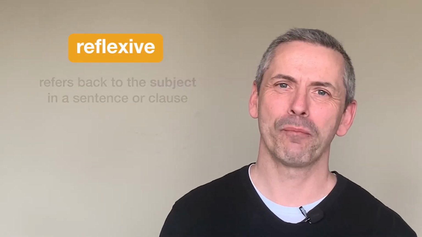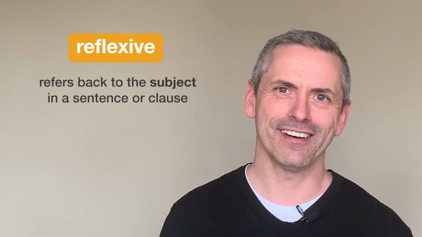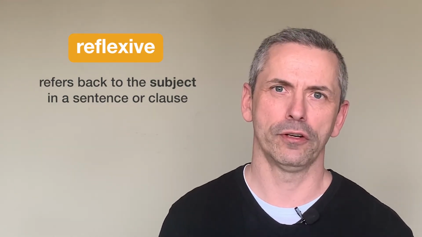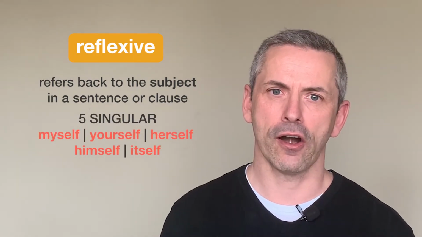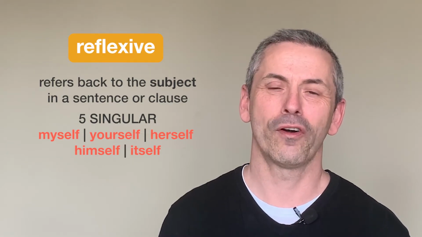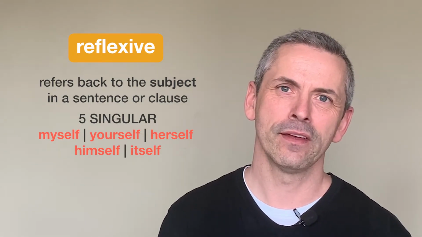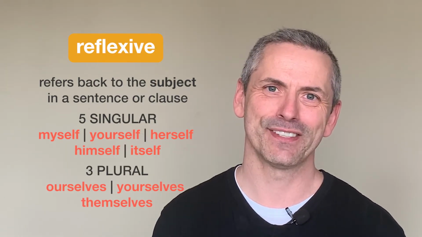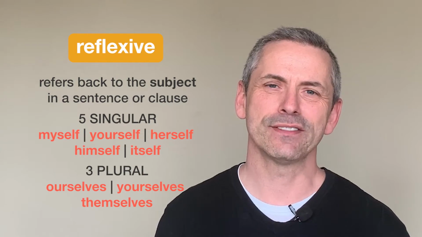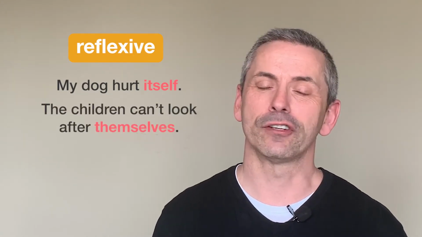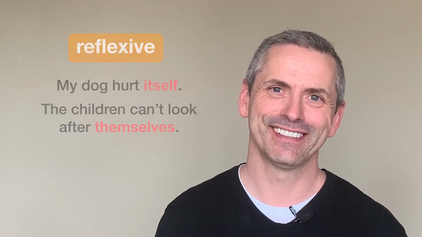Reflexive pronouns refer back to the subject of a sentence or a clause. There are 8 pronouns in total, 5 singular, 3 plural. The 5 singular are myself, yourself, herself, himself, and itself. The 3 plurals are ourselves, yourselves, and themselves. Example sentences using reflexive pronouns would be, my dog hurt itself, or the children cannot look after themselves.